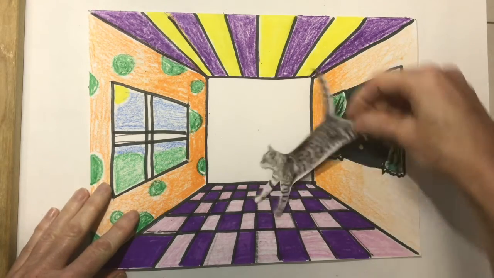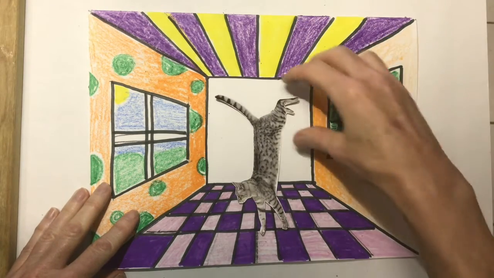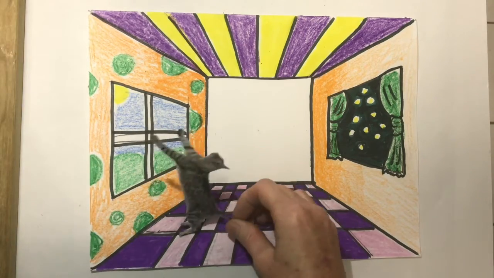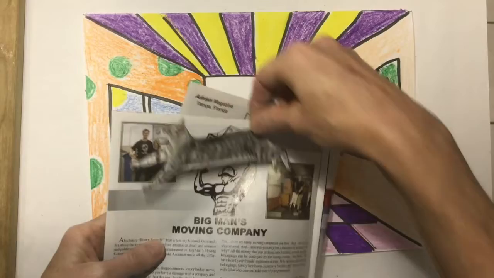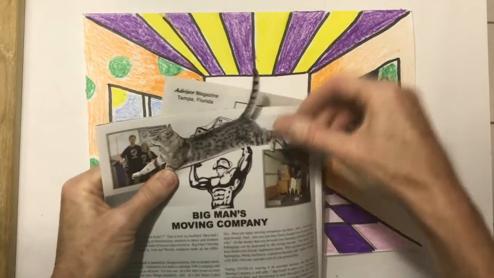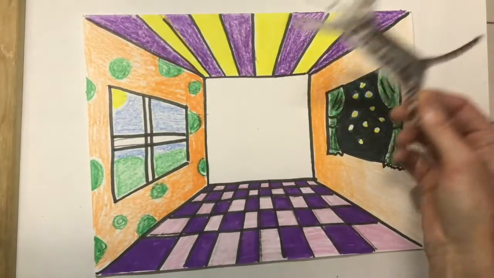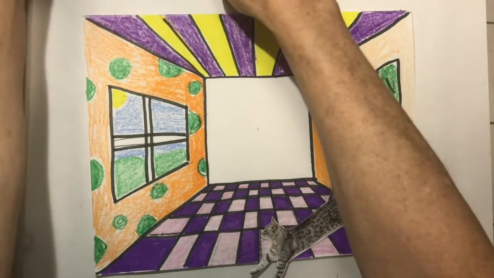We don't need to glue it down yet. We can decide whether it's going to be doing a handstand. That's kind of funny. Or looking out the window. It could be balancing on top of this strong man's body if I cut him out, like he's lifting him up. Not sure for now.